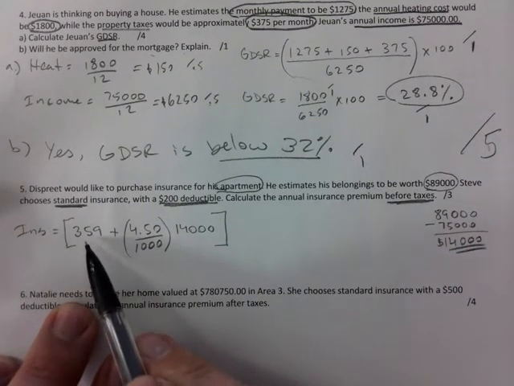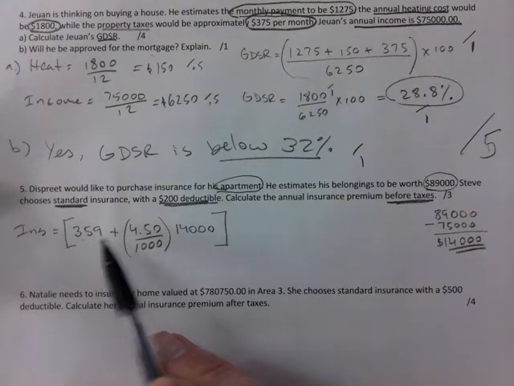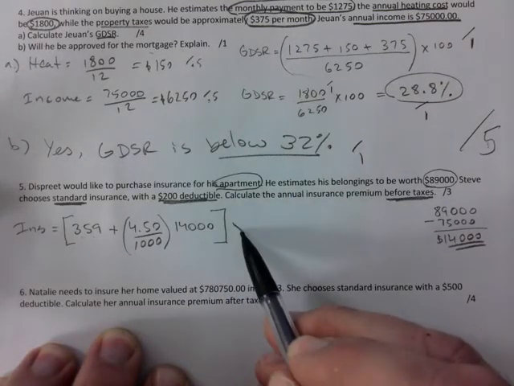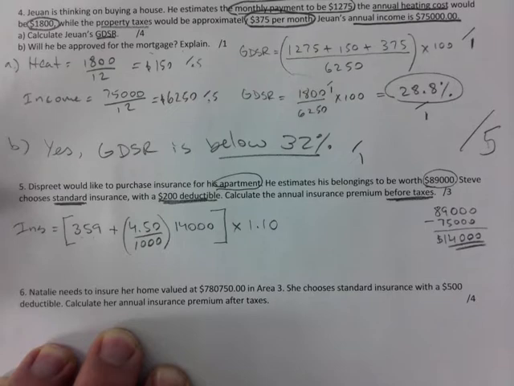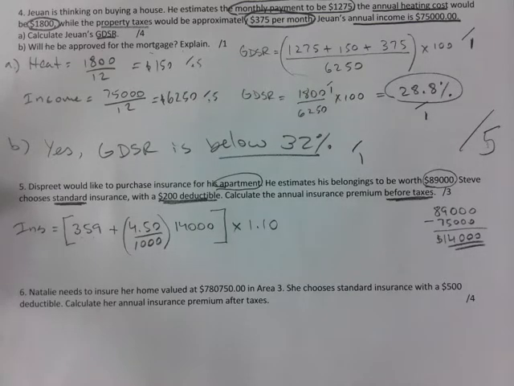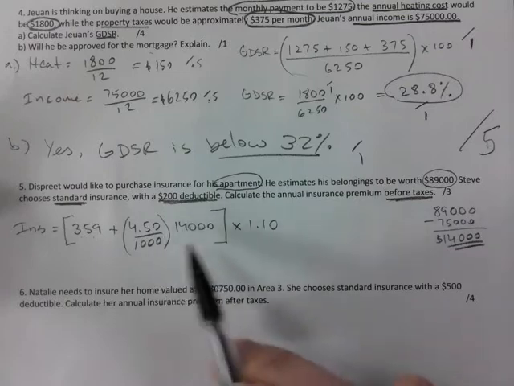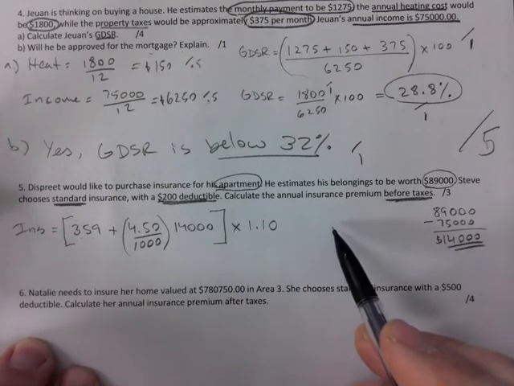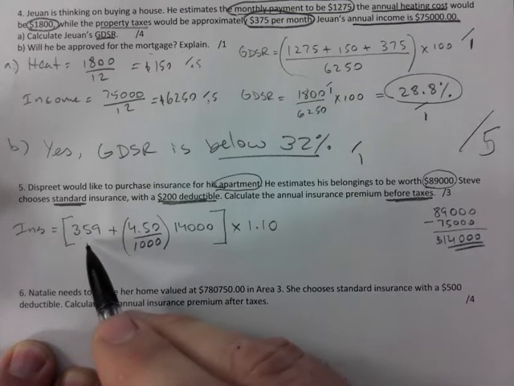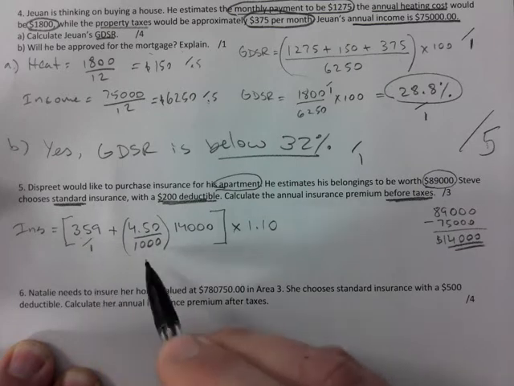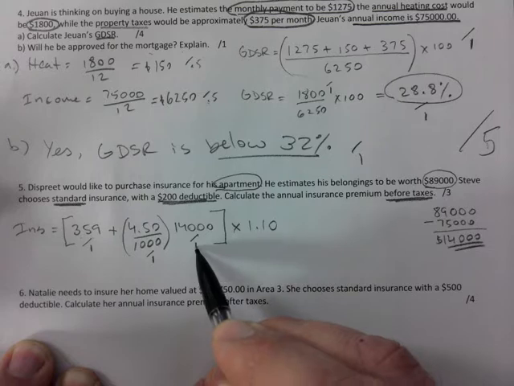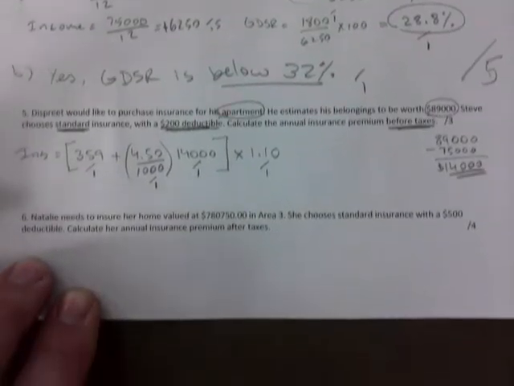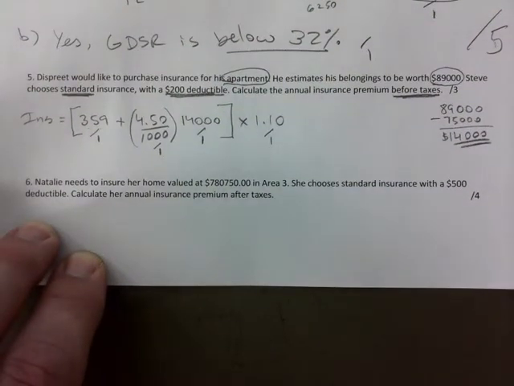So this is your start. This covers up to 75 grand of contents. You pay extra for the extra 14 grand. And it says $200 deductible, so I need to add 10% to the bracket. If you don't do the brackets, it's only going to apply to this little chunk. That's why I put the square brackets in there. We don't want taxes, so we don't need to do the times 0.0107. Okay, so let's do this. 1 mark for that, 1 mark for that, 1 mark for that, and 1 mark for that. Yes, this is going to change. Half. Yeah.